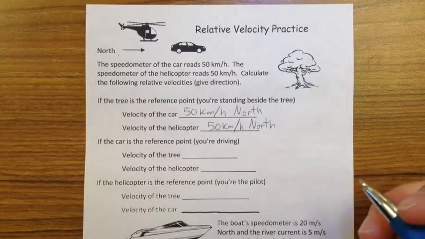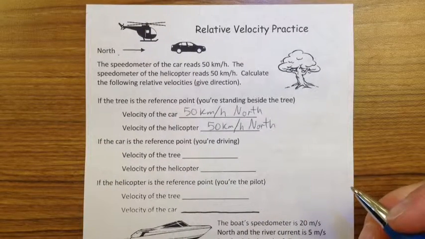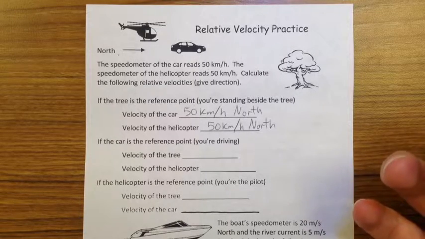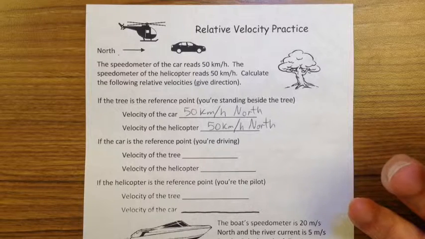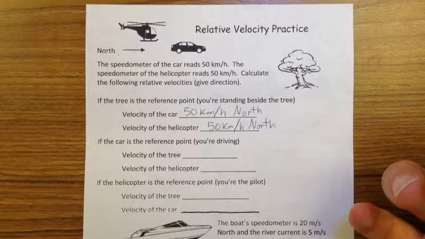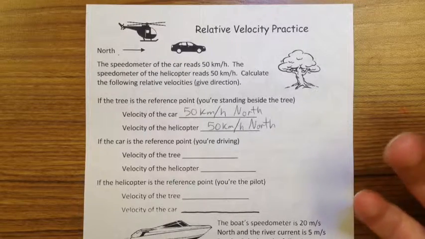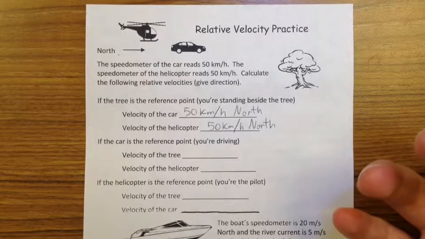Imagine you are in the car. The car is the reference point you are driving. Now, you obviously know when you're in a car that it's the car that's moving and not everything around you. Your brain can process that. But imagine more what it's like when you're driving at night, when everything's dark. It's hard to know exactly how fast you're going because the only thing you really have to reference to are the lights of other vehicles. So kind of go with that idea. You can't really tell because you can't really see.